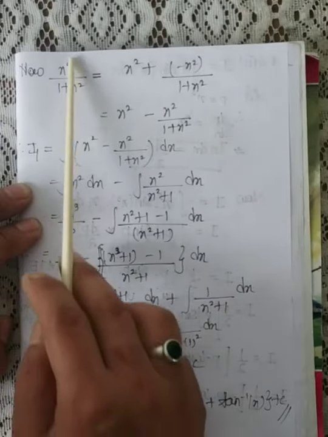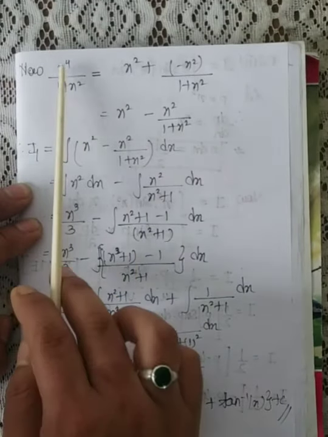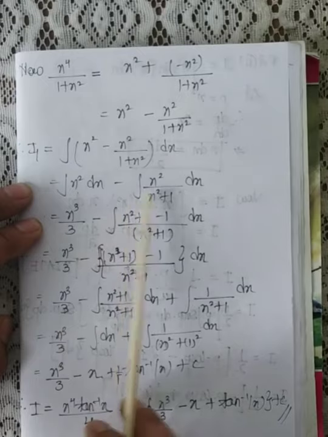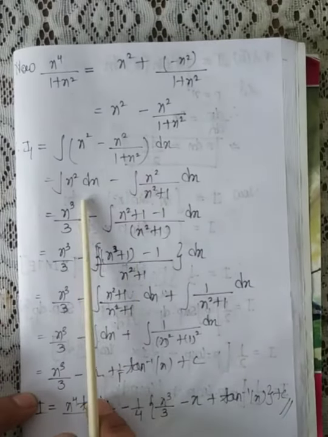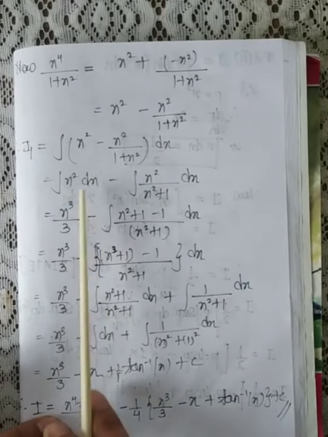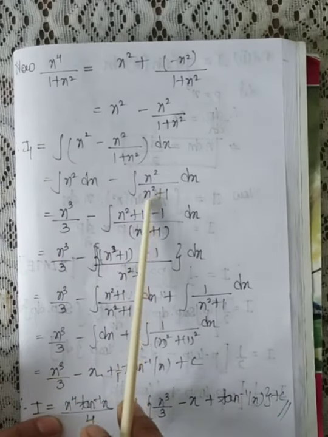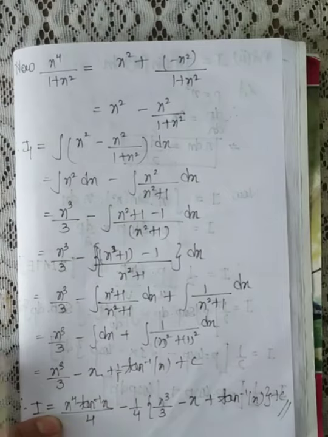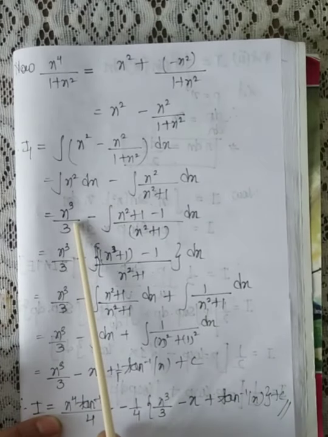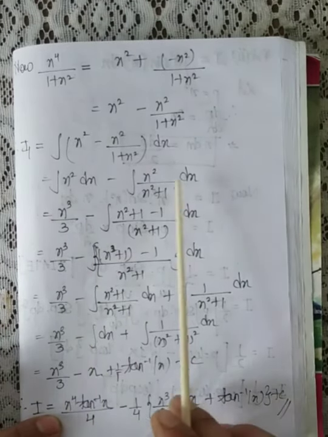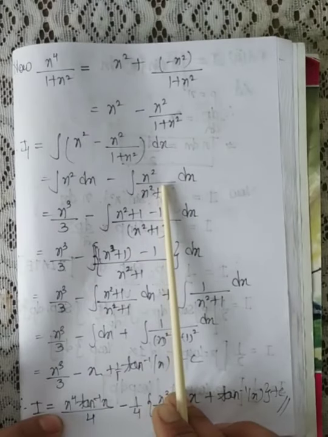So the value for this is nothing but this, so I'm replacing this by this, and you open the brackets. When you open the brackets, it looks something like this. Integration x square dx minus integration x square by x square plus 1 dx. Okay, now no problem to integrate this, x cubed by 3 throughout. It will be x cubed by 3. But the problem out here is I cannot integrate directly.